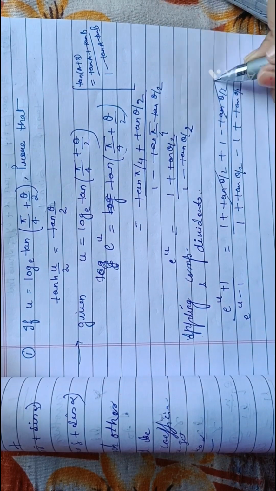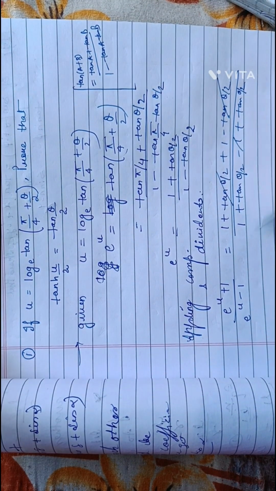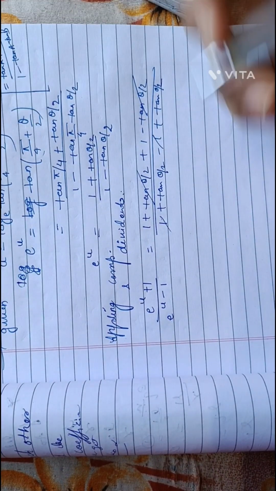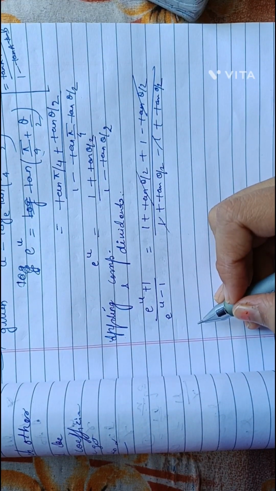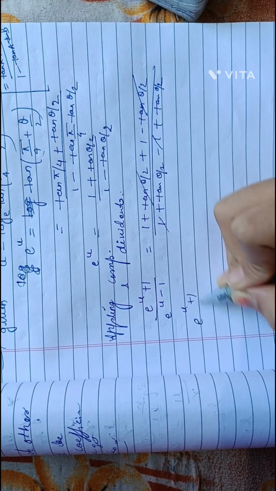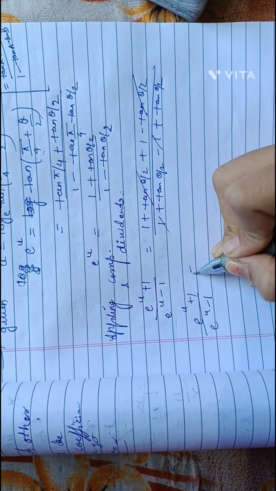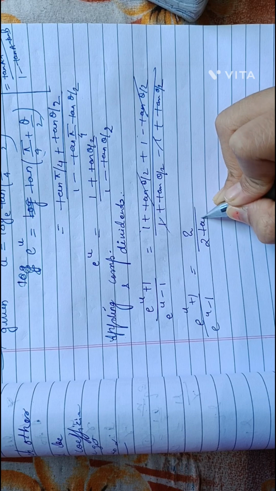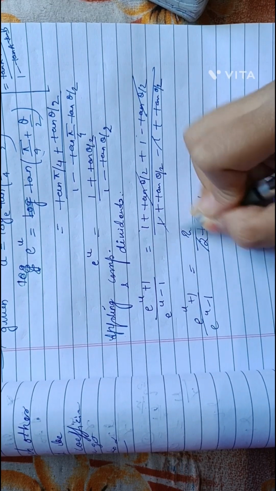From here this has been cancelled and from here this has been cancelled. Now e to the power u plus 1 by e to the power u minus 1: here we are left with 2, and in this case we are left with tan theta upon 2.